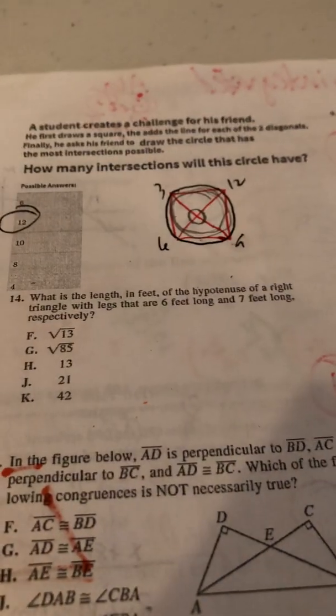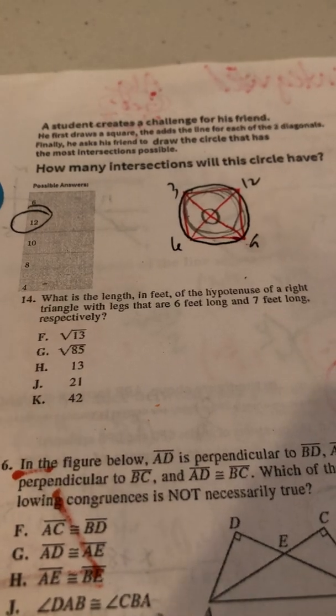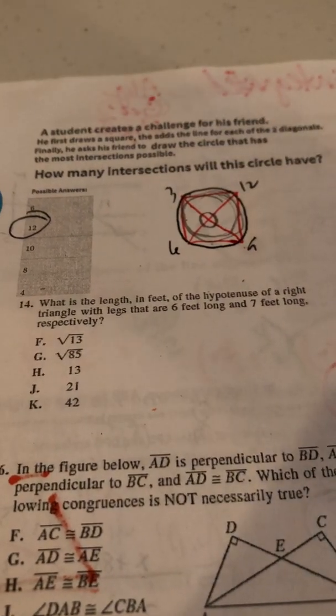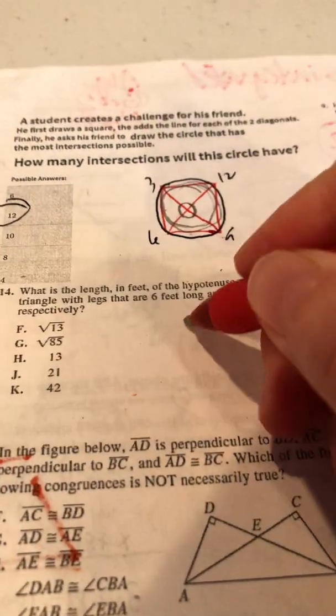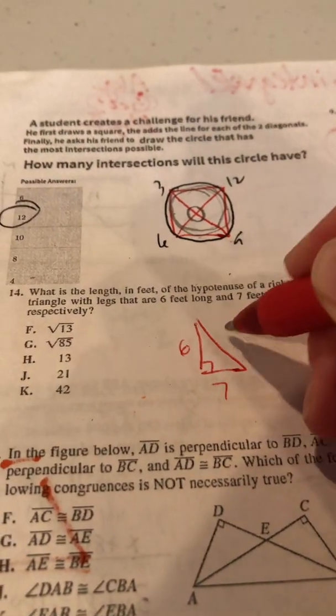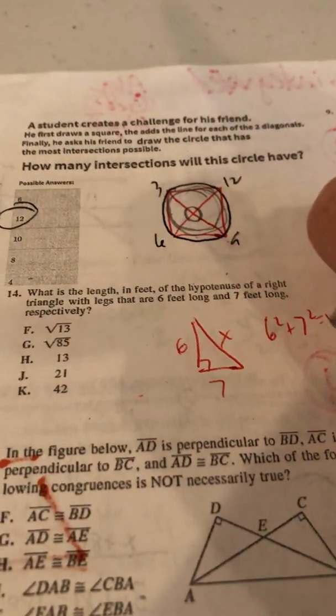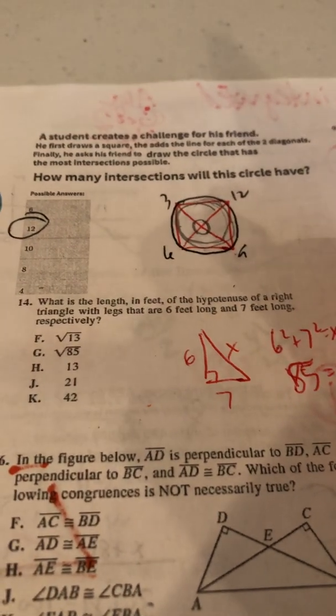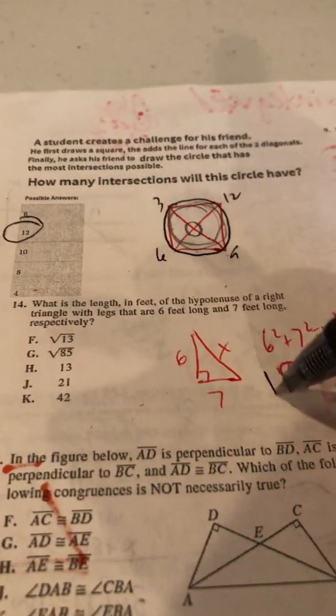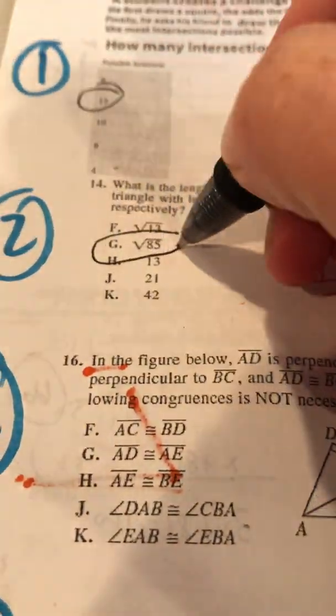Okay, looking at the next one. Which one is the length of the hypotenuse of a right triangle with legs 6 and 7? Okay, so we would draw a triangle. Legs are 6 and 7. Here's x. So we would do 6 squared plus 7 squared equals x squared. We would find out that that's 85 equals x squared. We take the square root of 85, and that's actually the answer. G.